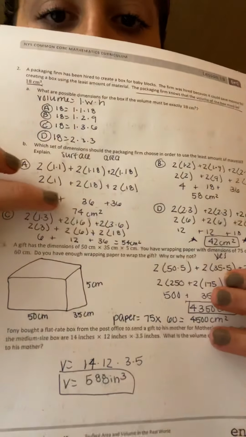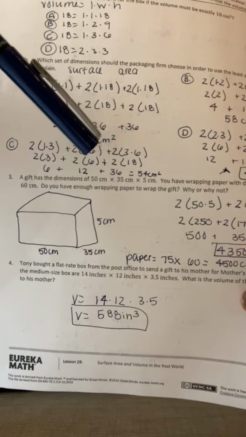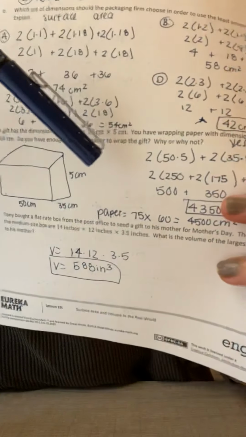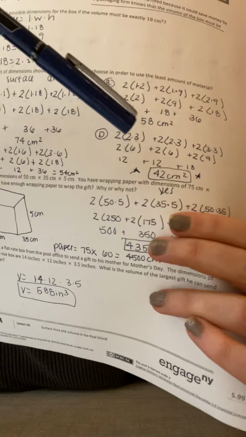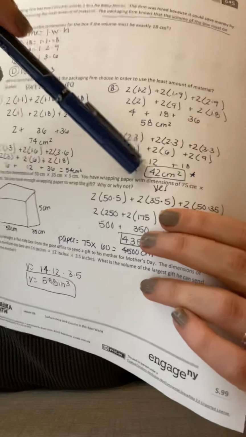Okay, so the question is asking which set of dimensions they should use in order to have the least amount of material. So when you do this one, you want to look at what your lowest number is. I got 74 for this one, 54, this one's 58, and this one is 42. So obviously 42 is the lowest number out of all of those surface areas. So that's what I did.